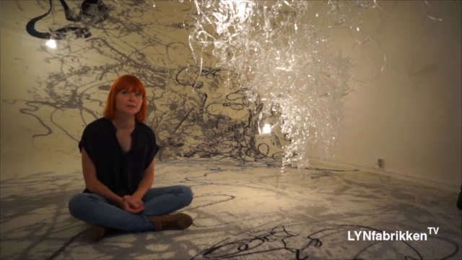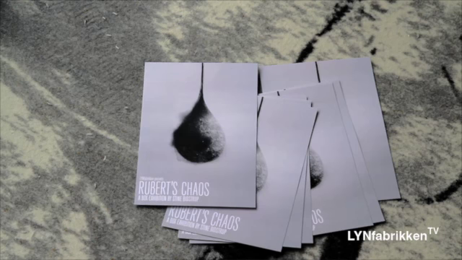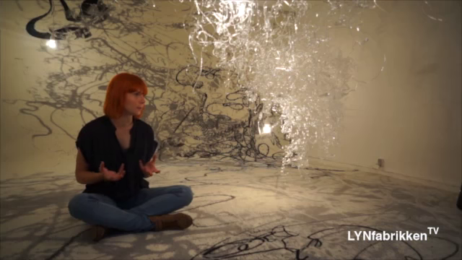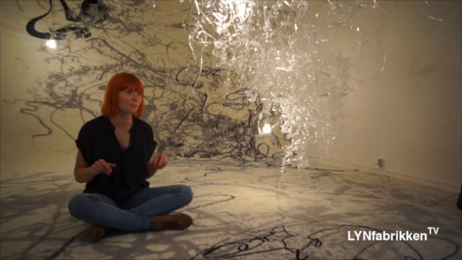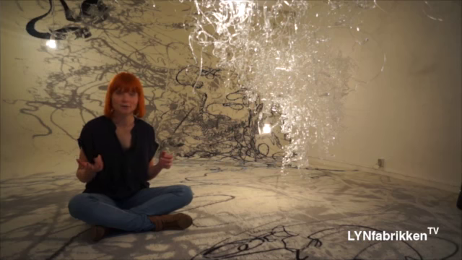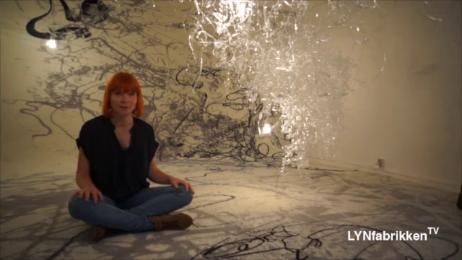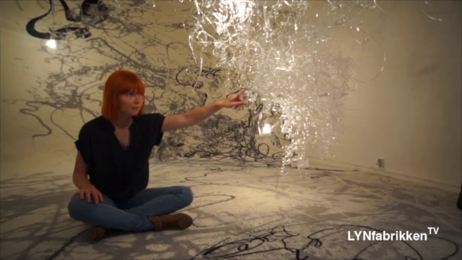So this work that we're looking at now is called Rupert's Chaos, and it's a work where I've tried to couple two pretty disparate things actually. One is a specific phenomenon that happens with glass, and the other is a model developed by a mathematician to describe chaotic patterns. So the glass structure, as we're looking at, is made of these glass droplets and spirals and knots and doodles.